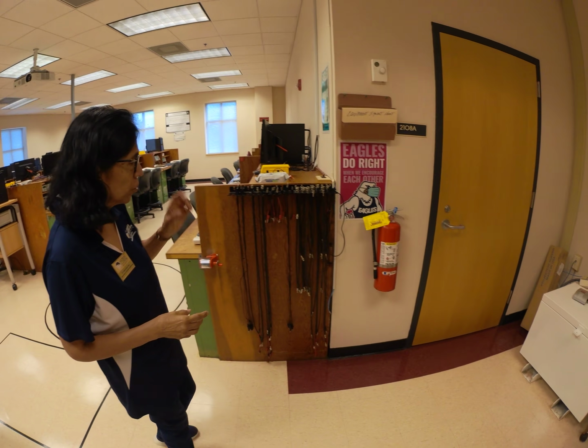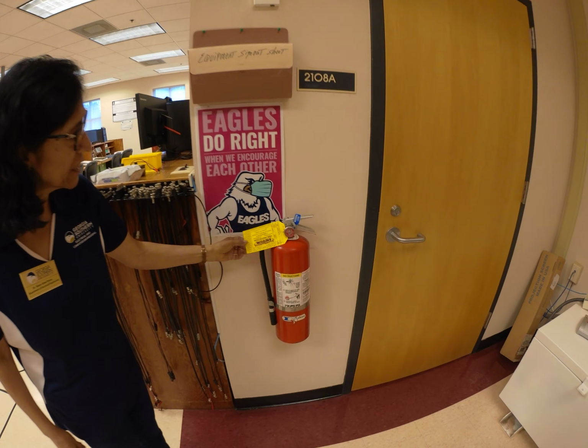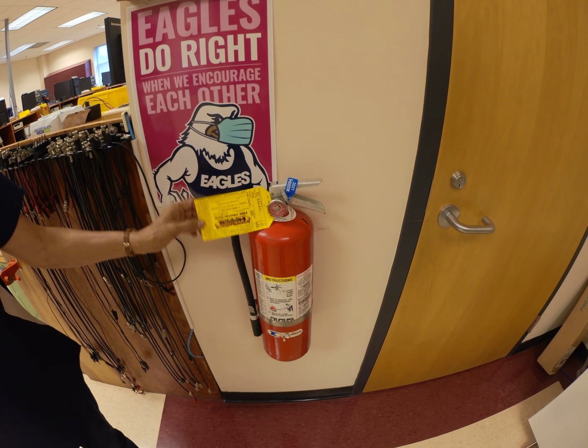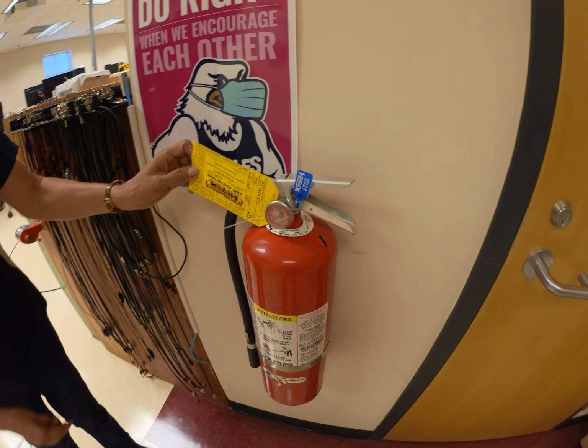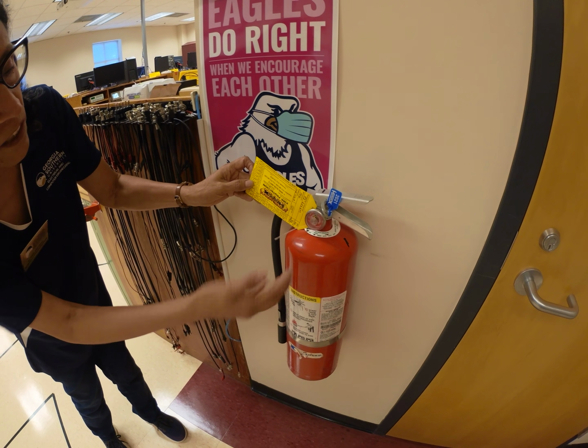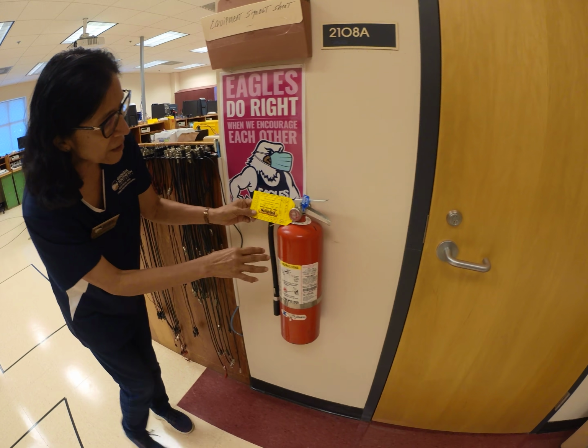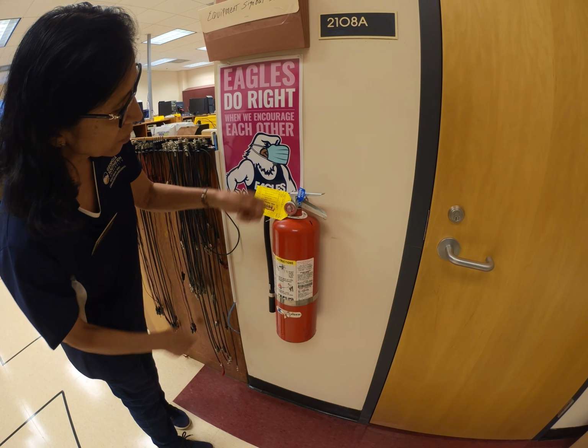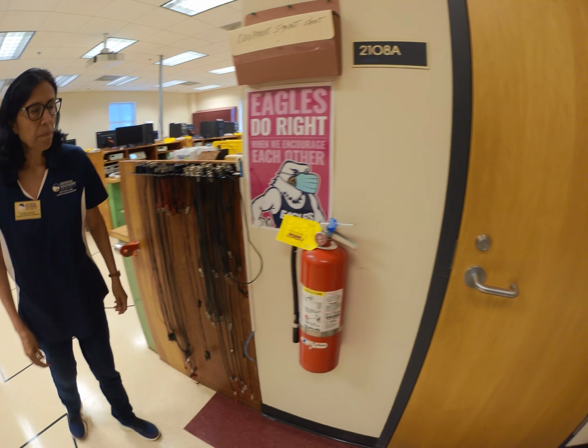We also have, for safety, this fire extinguisher. They check it every year to be sure that it's functional. This one was checked in May of this year, 2021.